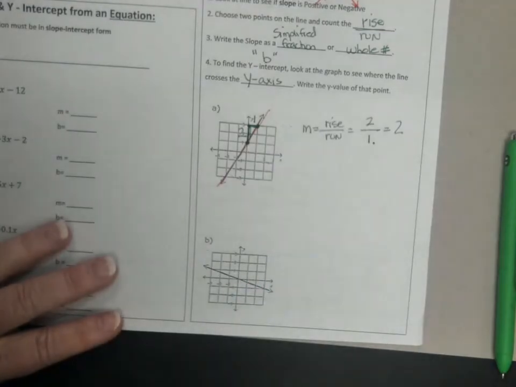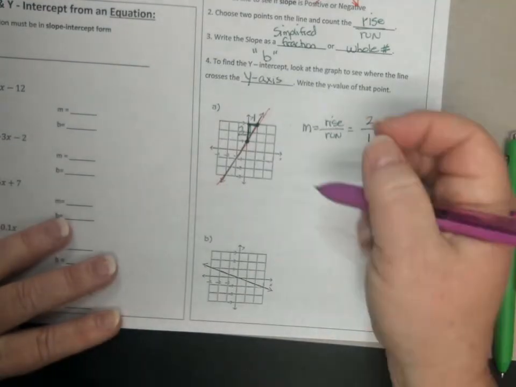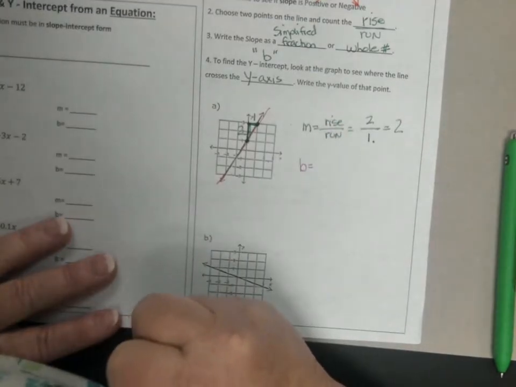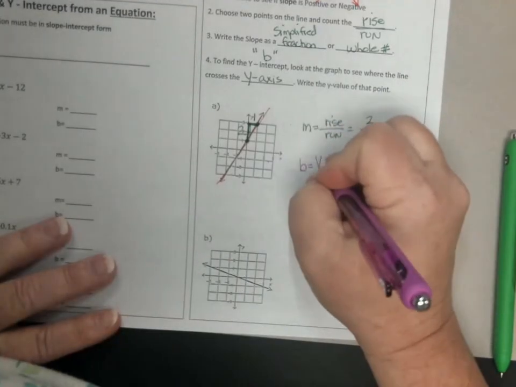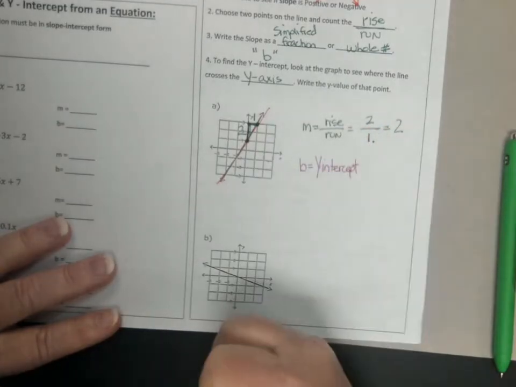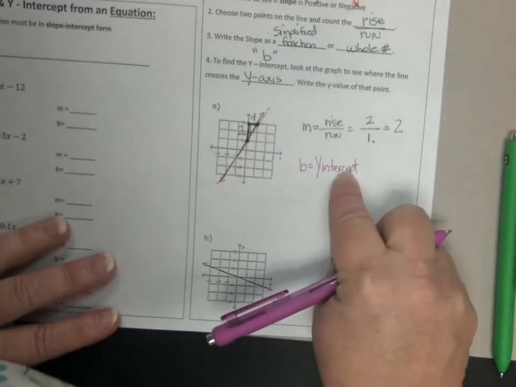The other thing I need to consider on here is finding my b value, okay? So let's take, and we have b, and what did b represent? I hope you remember, y-intercept, okay? So you don't necessarily need to write y-intercept. I just wanted to say that one more time.